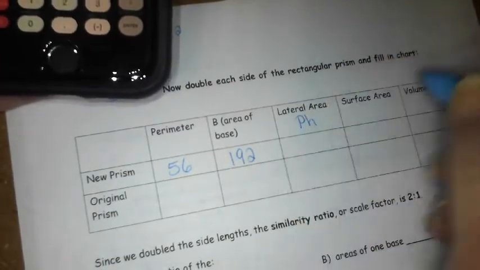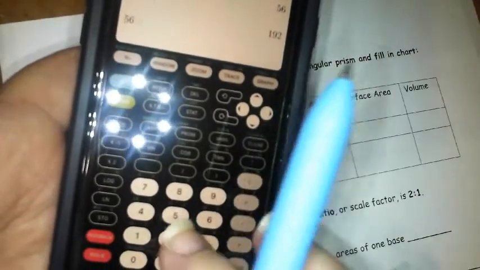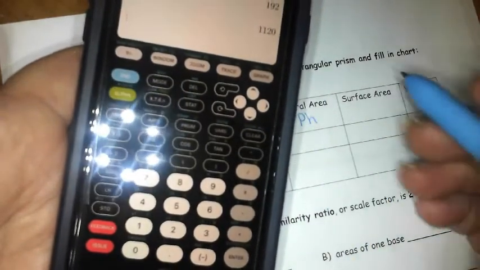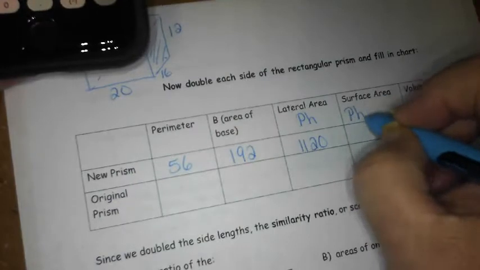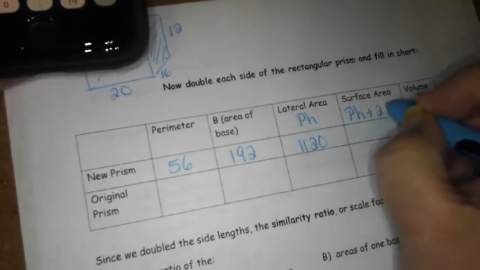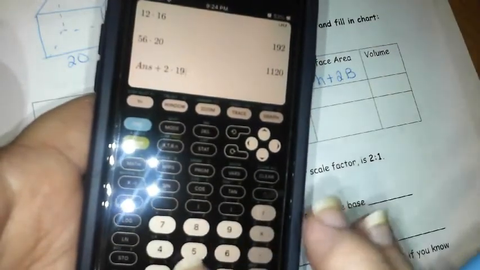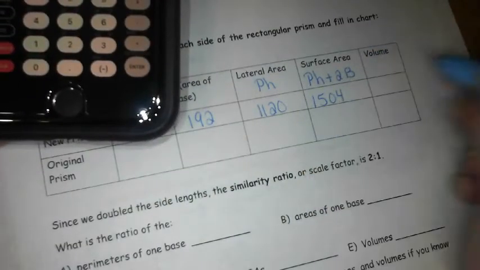Lateral area, remember pH, perimeter times the height, so 56 times 20, 1,120. And my total surface area is the number I just found plus 2 capital B's, 2 times the area of the bases. So I'm going to take my 1,120 plus 2 times 192, which is 1,504.